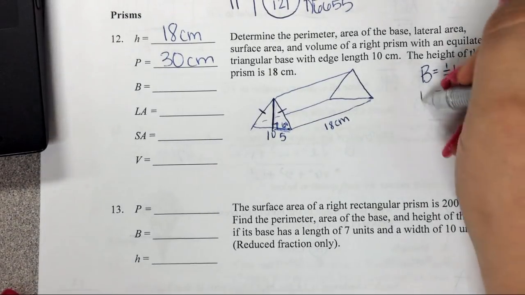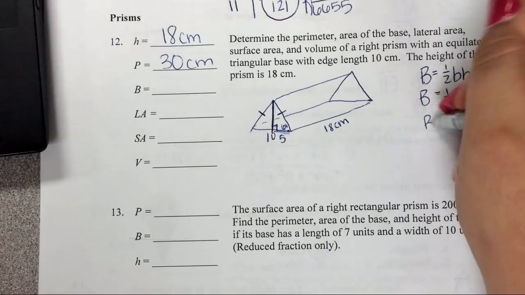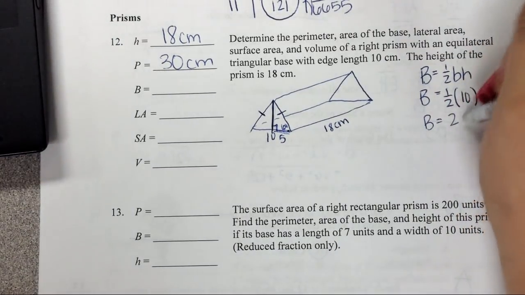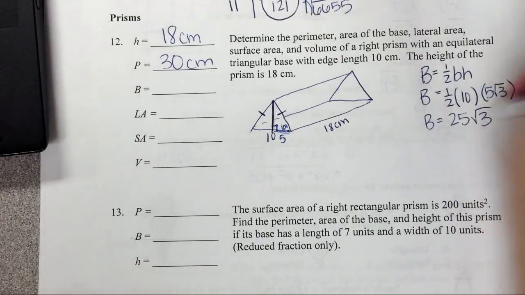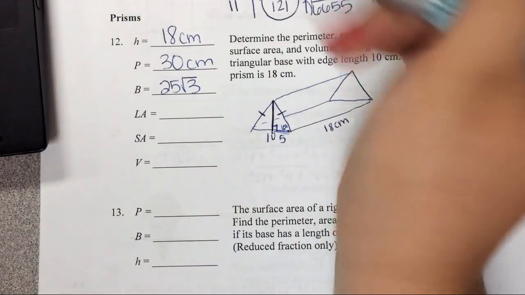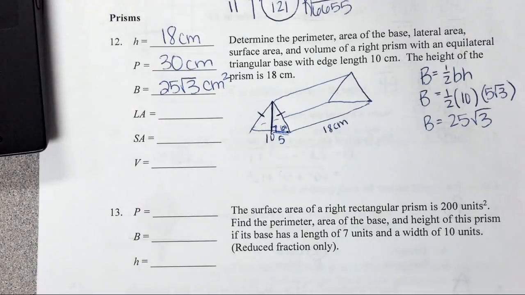Okay. So my big B is going to be half of 10, which is 5, times 5 square roots of 3. 25 square roots of 3 is my answer here. And we have to do centimeters squared because it's your area of the base.